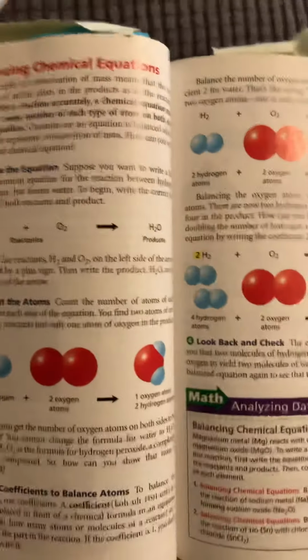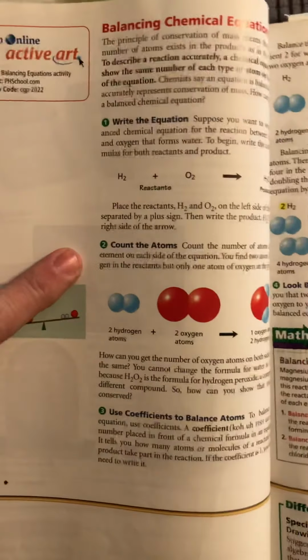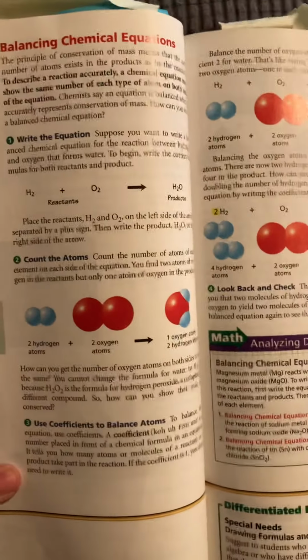What I would write down for you to know how to do it is you're going to count your atoms. Write your equation. Count the atoms. And then we're going to use coefficients, just like in math.